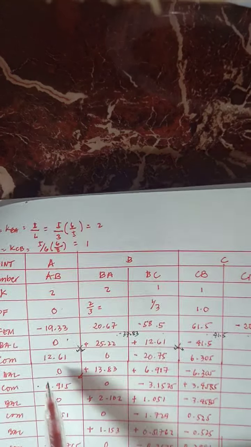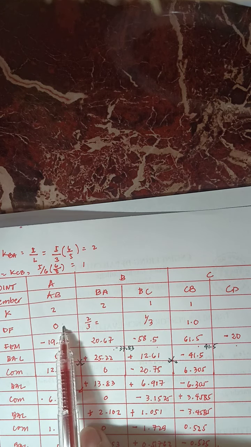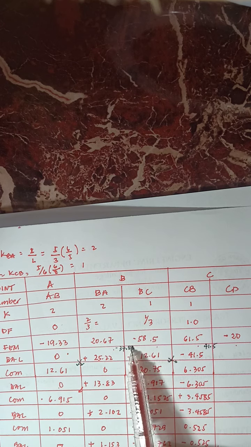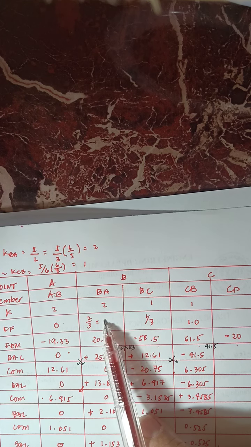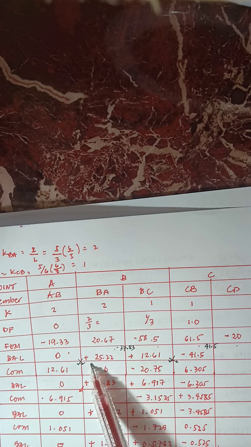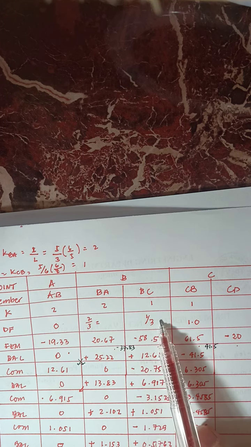Okay, so balance. For AB, we don't balance because our distribution factor is 0. For joint B, you have an unbalanced moment of negative 37.83. So you balance it by multiplying with the distribution factor 2/3 and opposite in sign. Since it is negative, your balancing moments are all positive. Times the distribution factor 2/3, you have 25.22. For BC, minus 37.83 times 1/3, so you have 12.61.